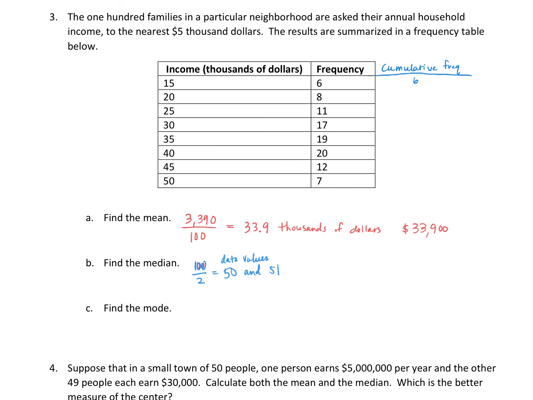So 6 plus 8 is 14. 14 plus 11 is 25. 25 plus 17 is next, is 42. 42 plus 19 is 61. 61 plus 20 is 81. 81 plus 12 is 93. And 93 plus 7 is 100. Whenever you're doing the cumulative frequency, you just keep adding as you go down the frequency column, and at the very end you should have 100.